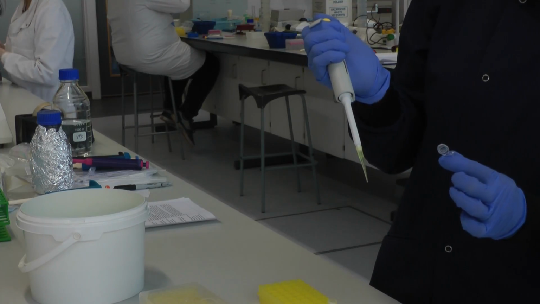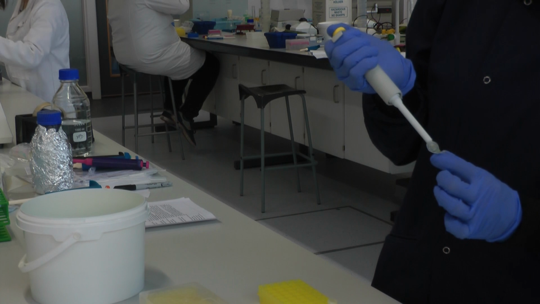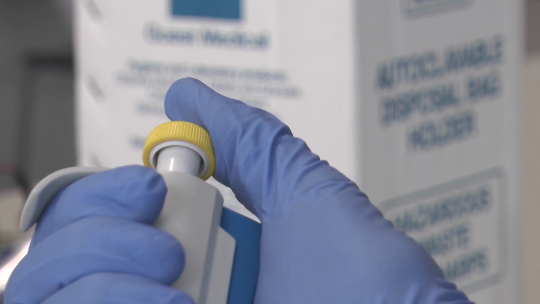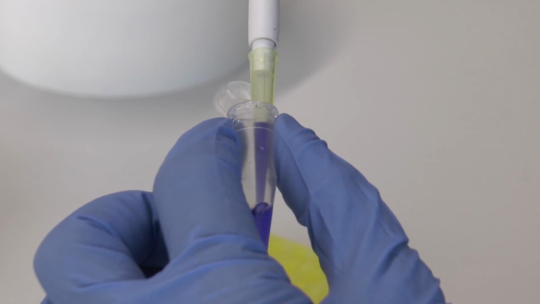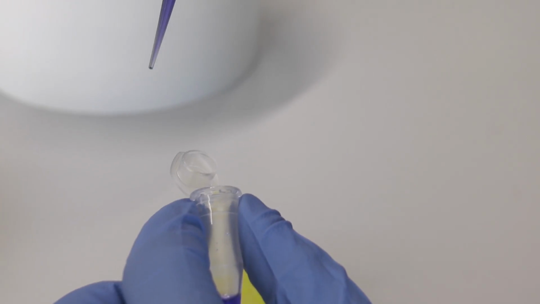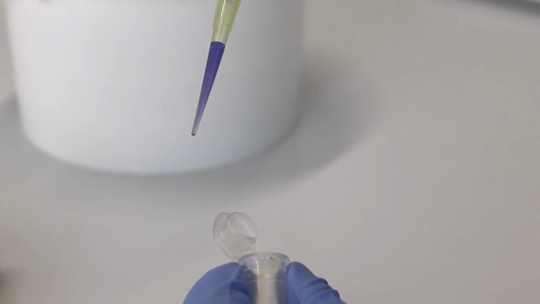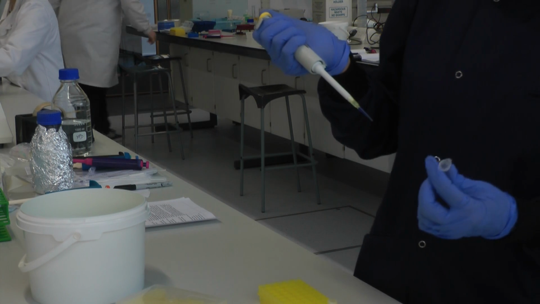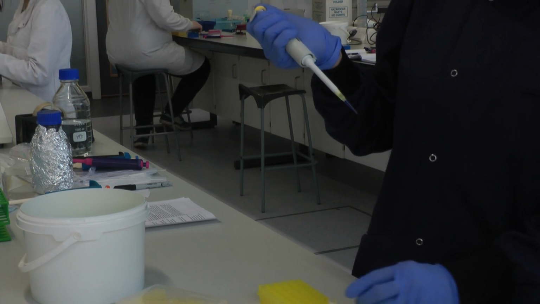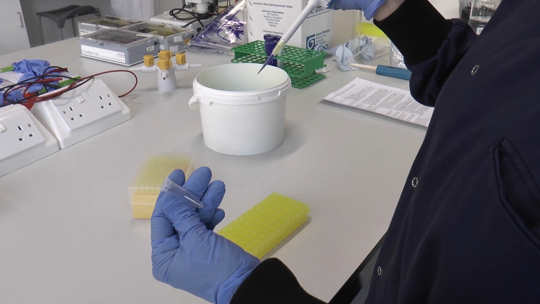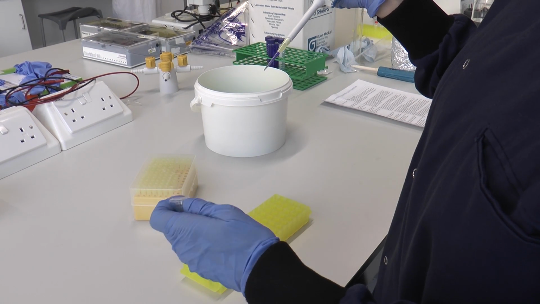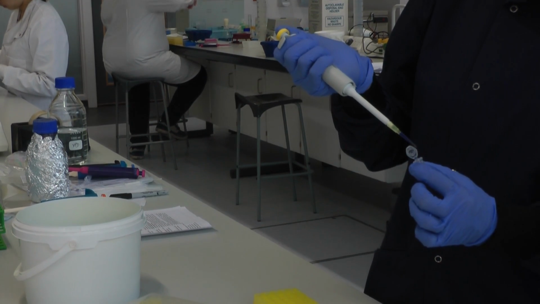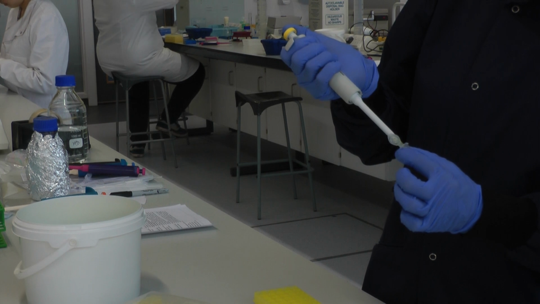Now, put the pipette tip into the solution and very gently release the plunger slowly. You'll see the solution has now entered the micropipette tip. Put the lid back on the tube, back in the rack. Now get the tube you want to dispense the solution into. Open the lid, just flick it up with your thumb. Then the pipette tip goes into the bottom of the tube.